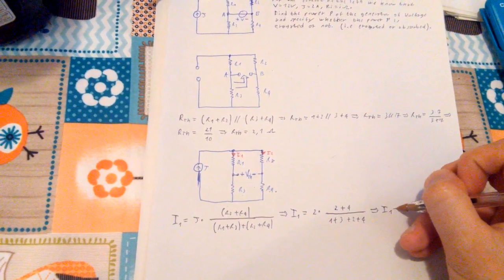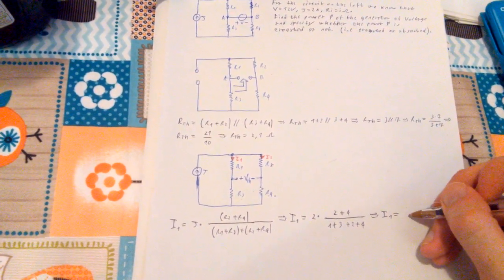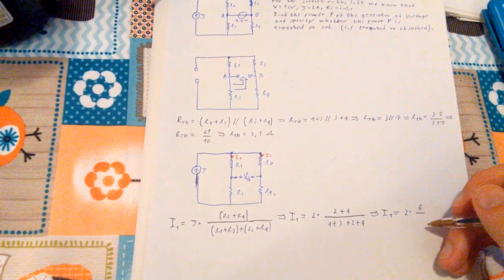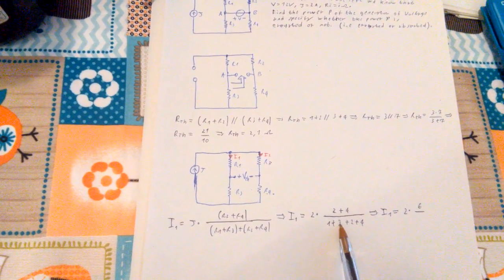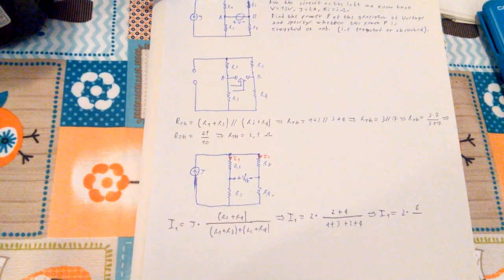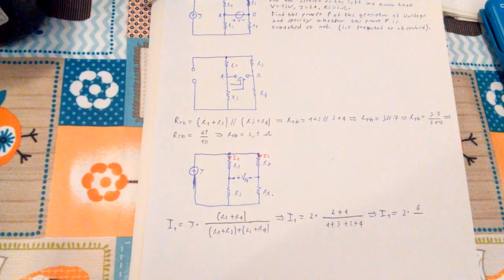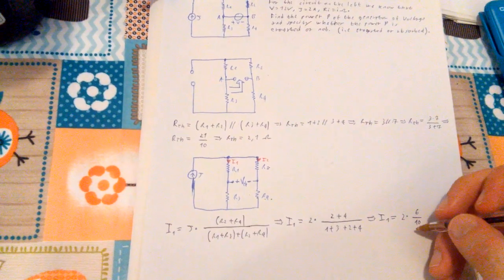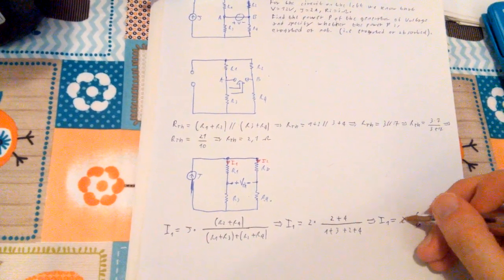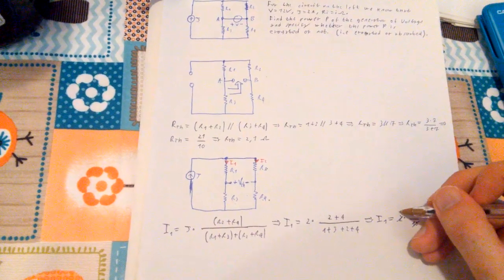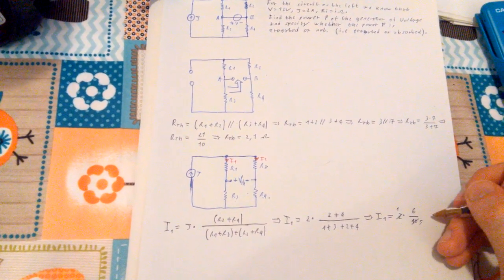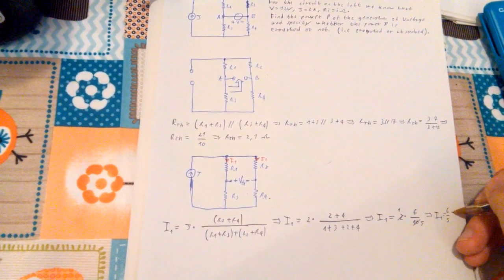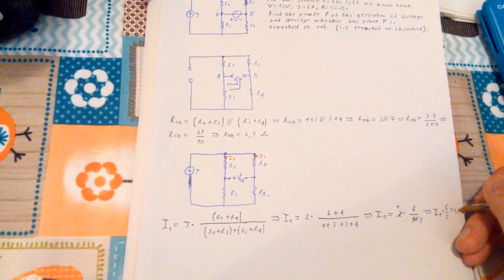So I1 is actually 2 times 6 over 4 and 4 is 8, 9, 10. So 6 over 10. Those two cancel, and I get 1 here and 5 here. So I1 will be 6 over 5, which I can rewrite as 1.2 ampere.